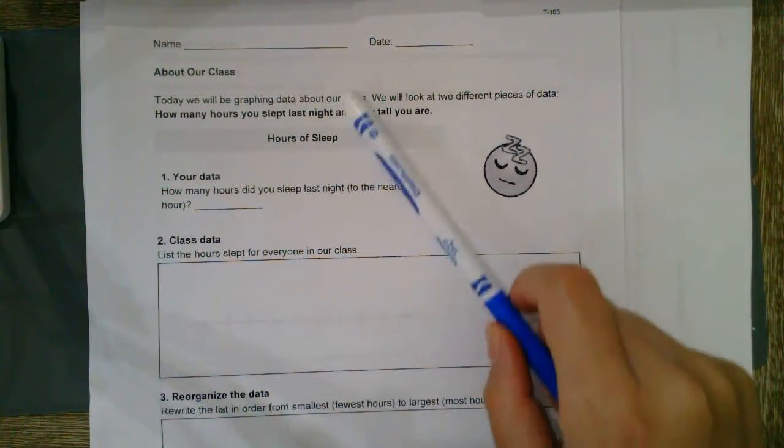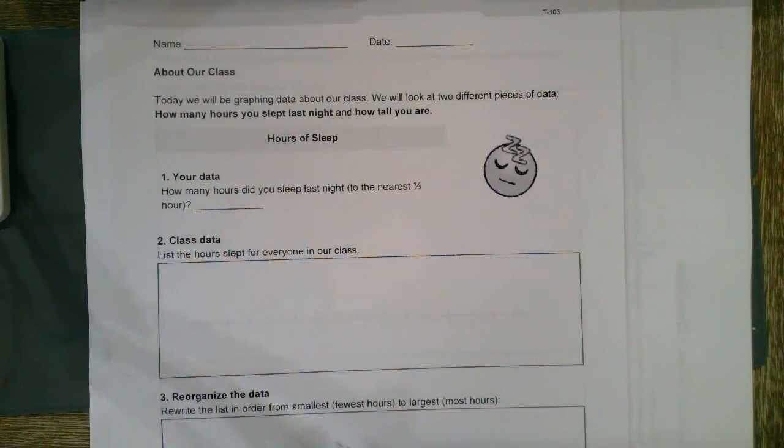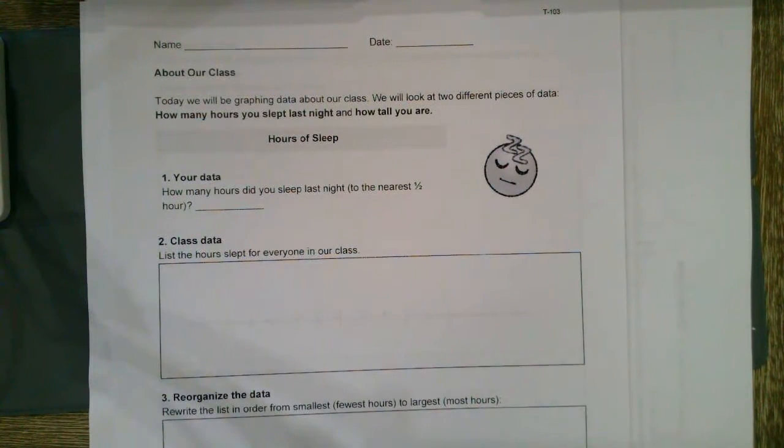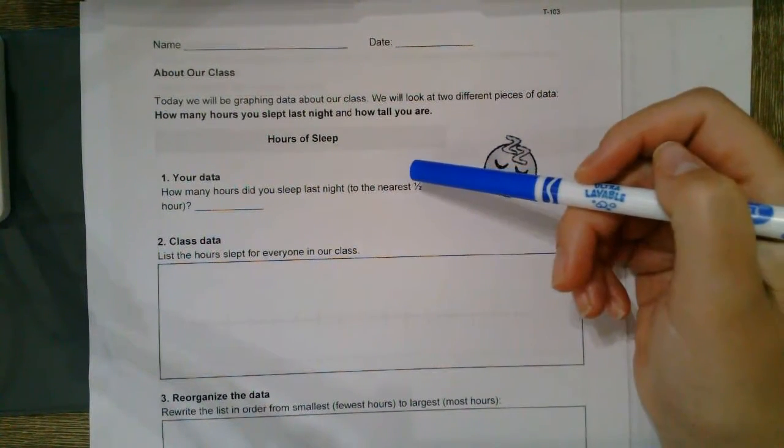So I'm going to walk you through how to do it, but look to your teacher for specific instructions on your class's data. If your teacher does not give you instructions on the class data, then just follow along with me and use the data that I give you. So it says today we'll be graphing data about our class. We will look at two different pieces of data, the hours you sleep at night and how tall you are. So we're first going to walk through how to do this with the hours of sleep.